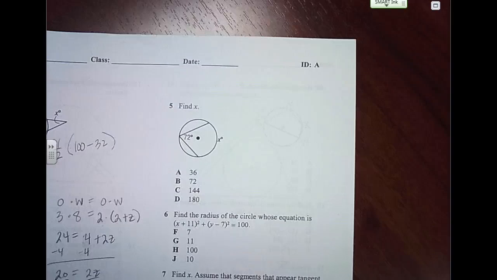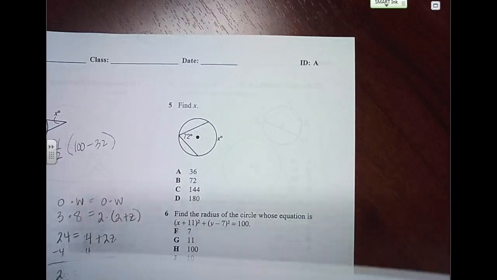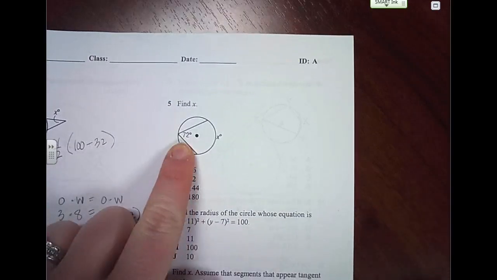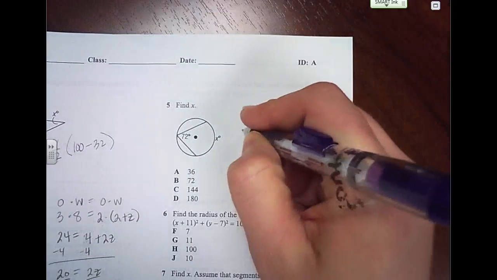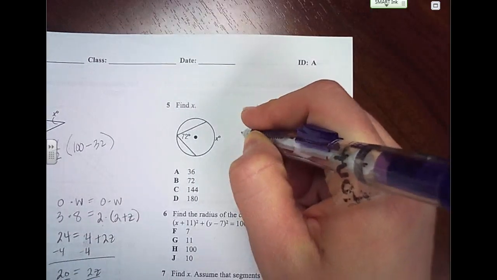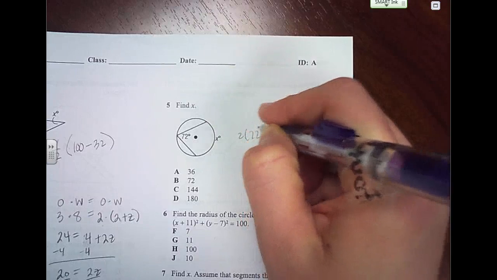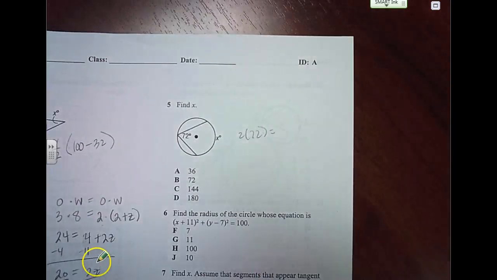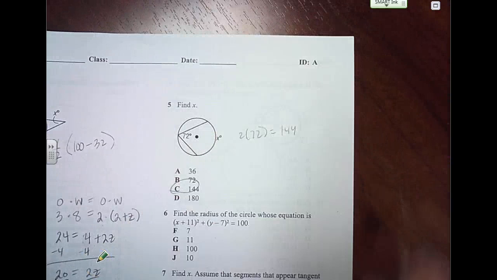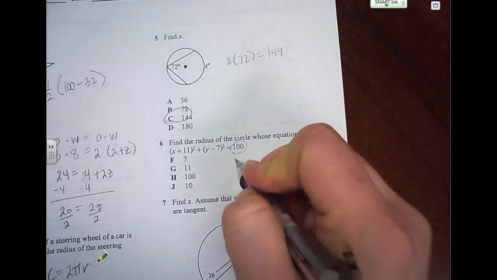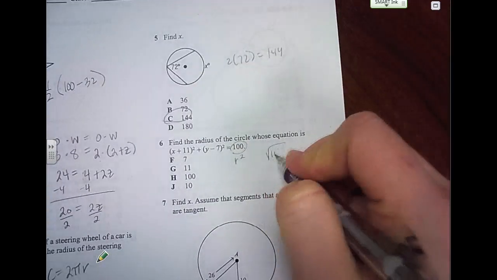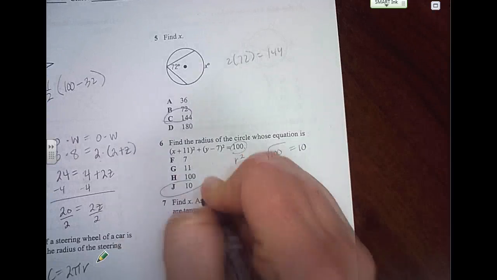Number 5, find x. If I go to my circle here, we're looking at an arc angle measure and then an arc measure. That's an inscribed angle, so that's going to be this one right here. So the arc is 2 times the inscribed angle. So 2 times 72, 144. Number 6, find the radius of the circle. The radius comes from this. Our circle formula has r squared right here. So I want to square root 100, which would be 10.